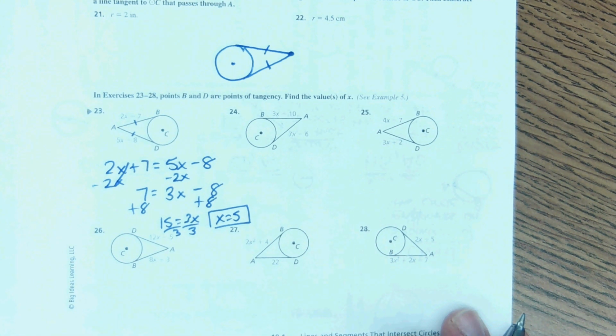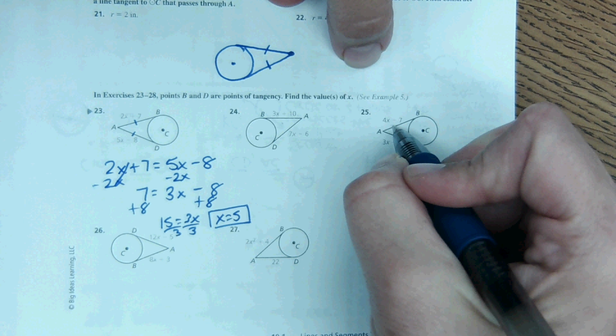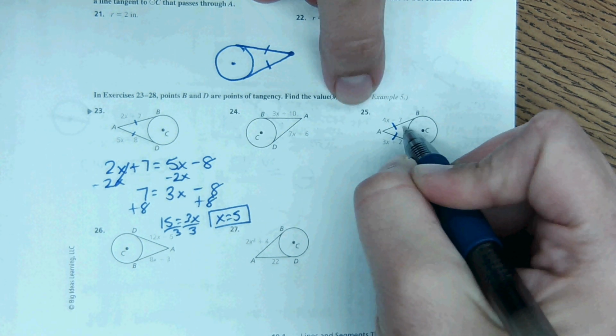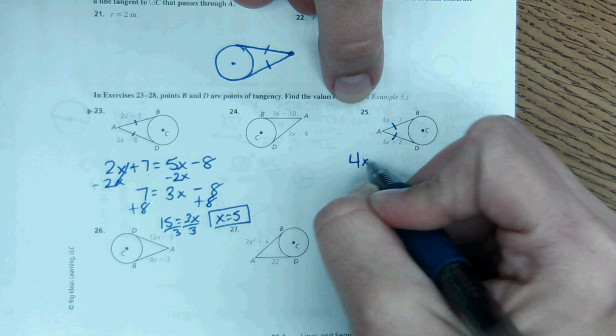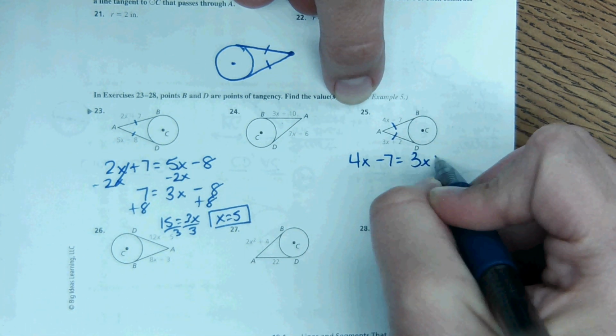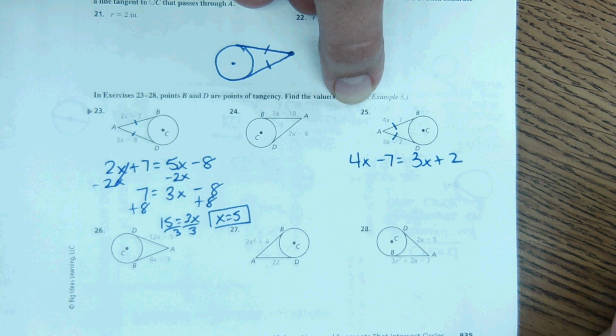We're not going to do too many of these because they're all about the same. But we'll do 25. Again, same setup. Two tangent lines are equal, so 4x minus 7 equals 3x plus 2. And we can just solve for x.